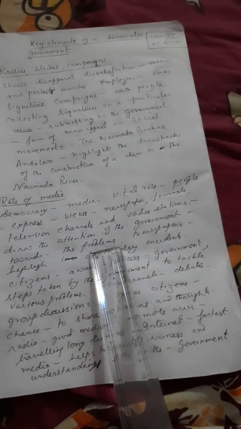Now we will go to the role of media. What is the role of media? In a democratic country, media plays a very vital role. People can express their views in newspapers, in journals, in television channels and on radio stations. So this can also draw the attention of the government towards the problem. Through media, the government is also able to know the problems of the people, what the basic problems are and what the solutions could be.